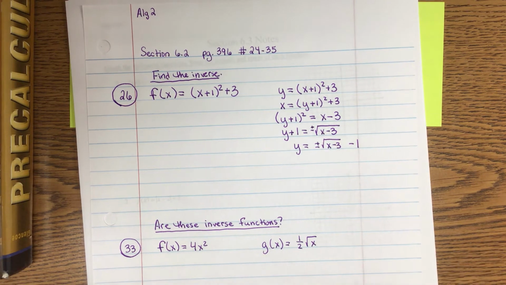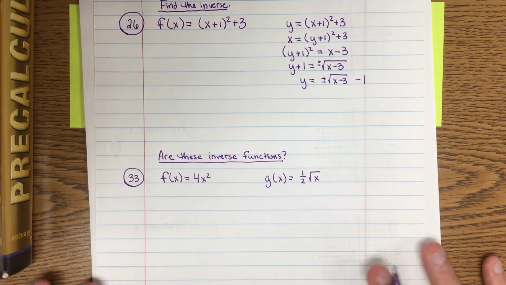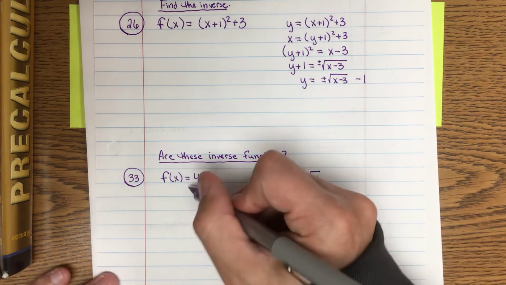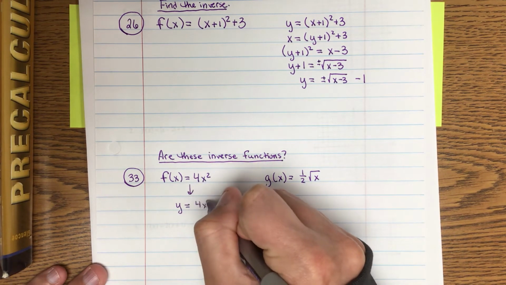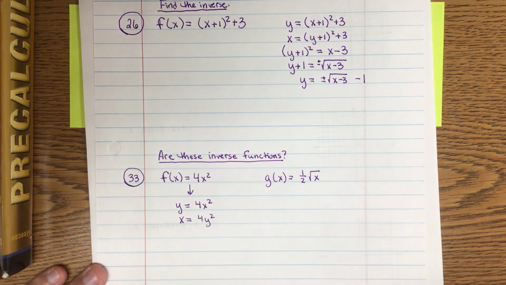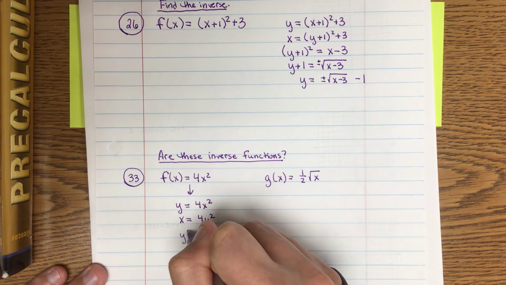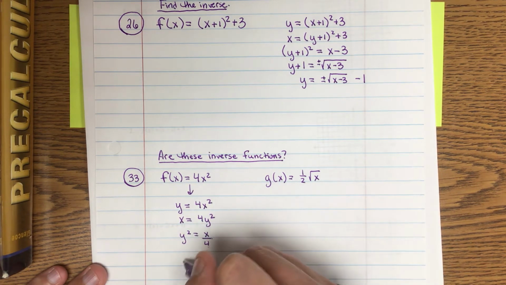So number 33, just the other question I'm going to do today. This is a very short video. Are these inverses of each other? So I'm going to find the inverse of f. So I'm going to switch x and y. I'm going to divide by 4. And then I'm going to take the square root.